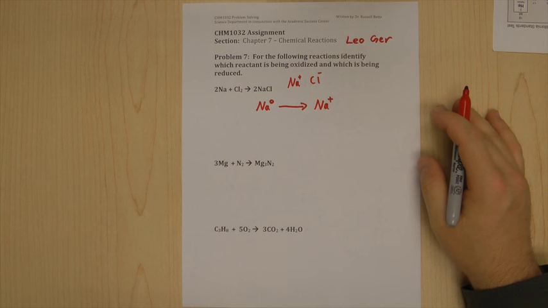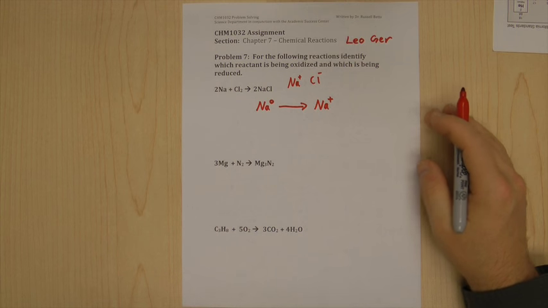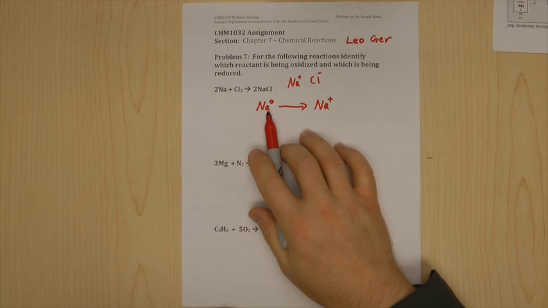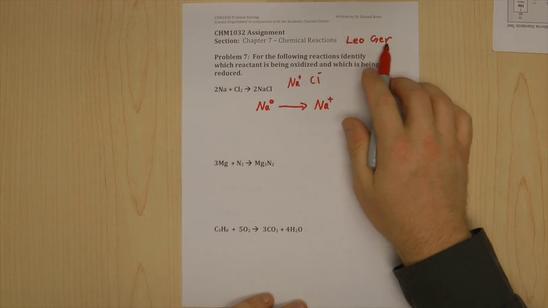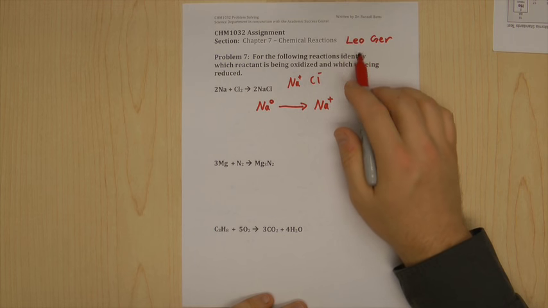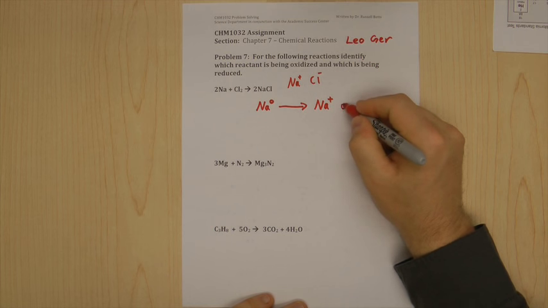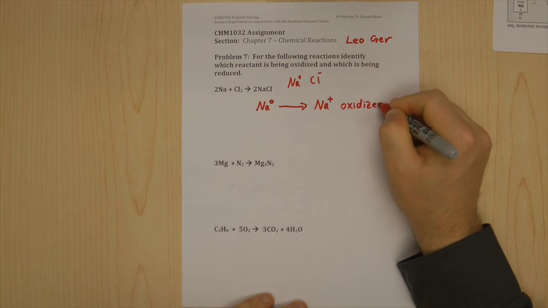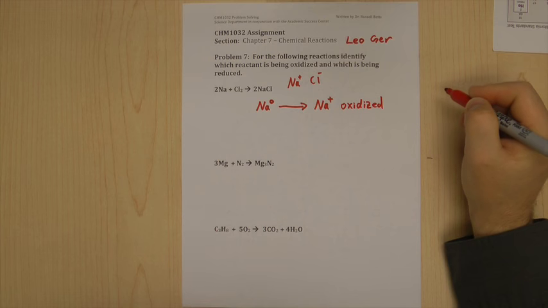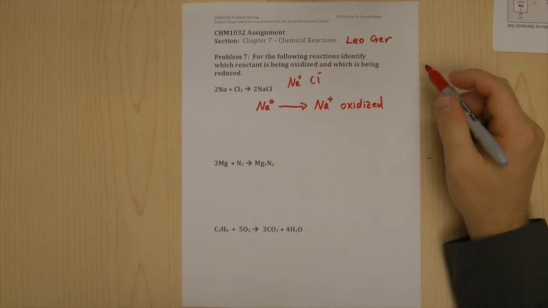Now, atoms cannot lose or gain protons. They can only lose or gain electrons. So the sodium, going from left to right, is losing an electron. In order to become positive, you must give away or somehow lose an electron. Leo the lion says GER, lose electrons, oxidation. So it's oxidized. So the sodium is being oxidized.